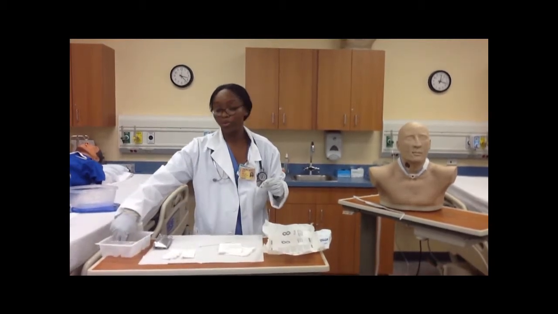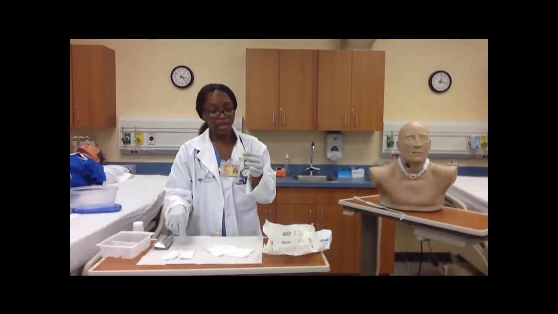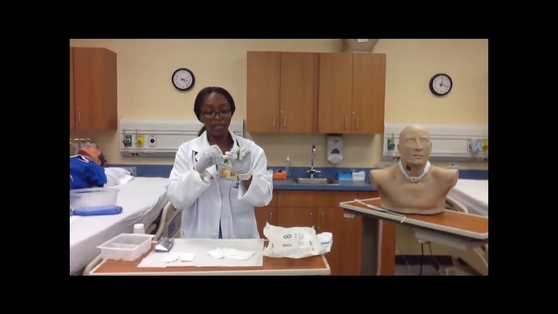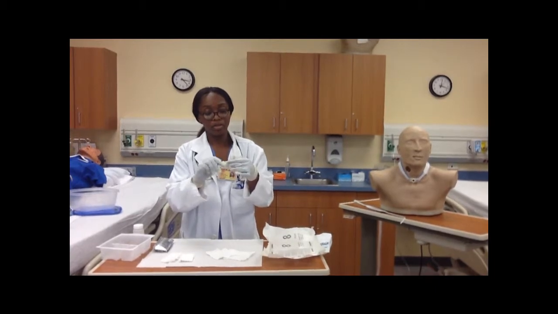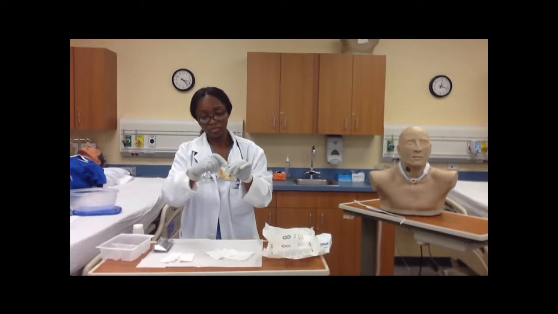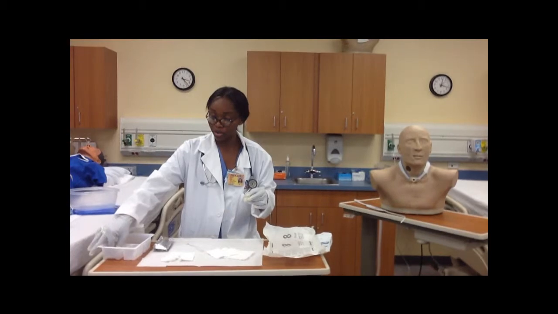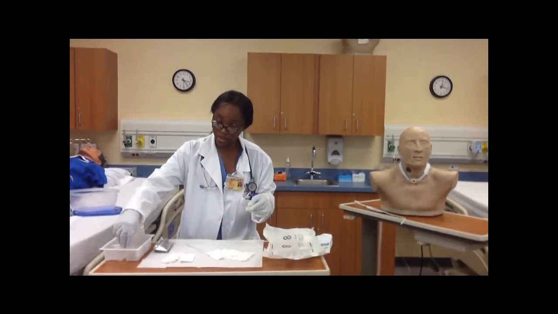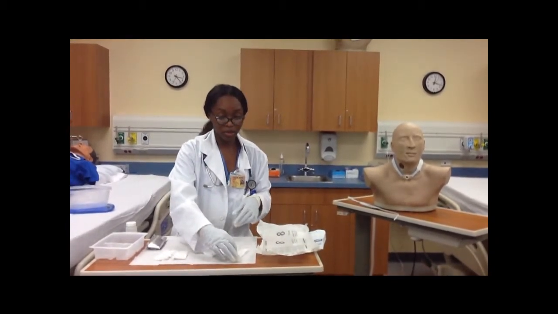And now I can remove my inner cannula. I let it sit for a little bit so that it can dissolve any type of mucus that's on there. And I'll just clean the inside of it, clean around it. And now I'll dip it into the saline water solution. Shake. Dip it into the second water. Shake. And I set it down on this gauze so it can dry.